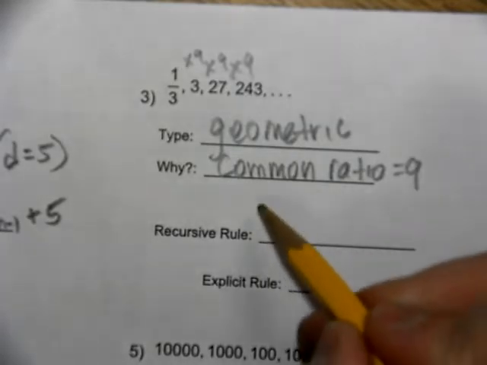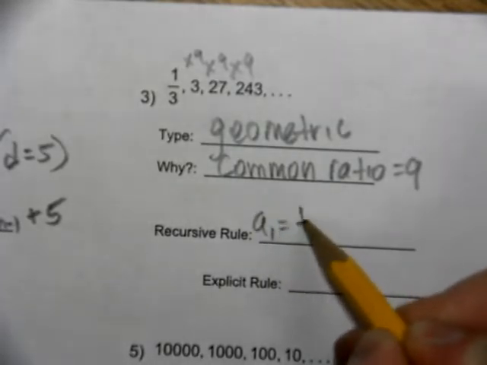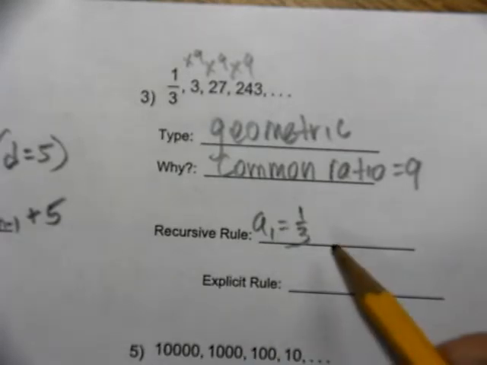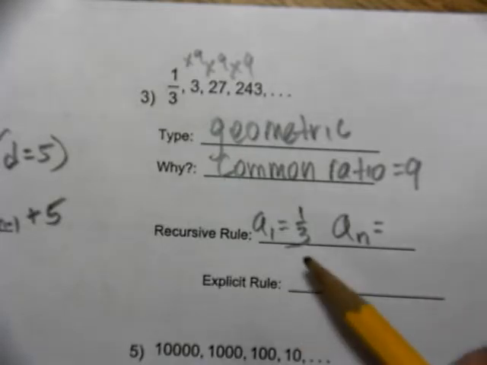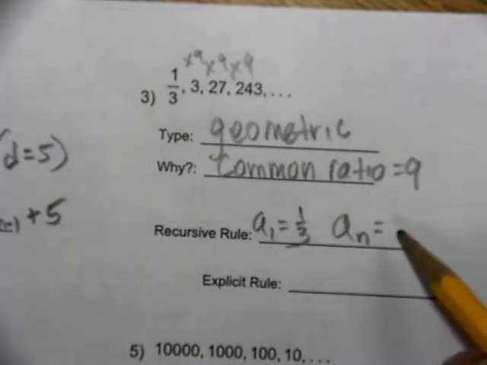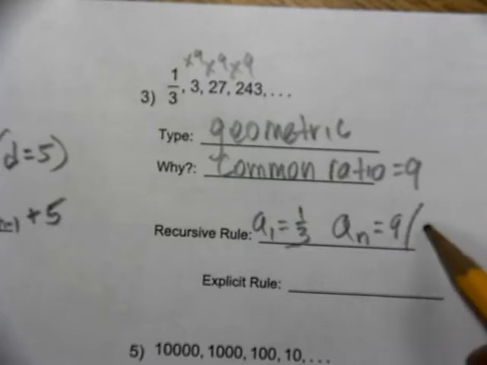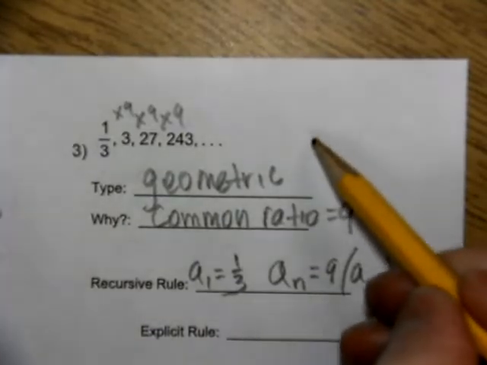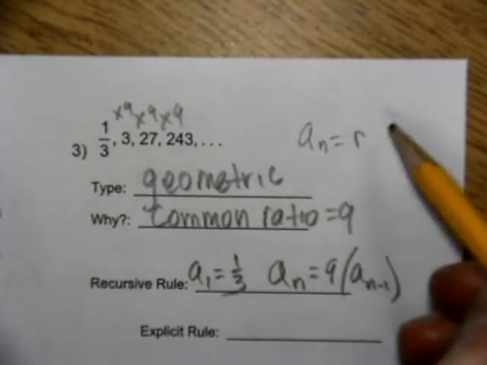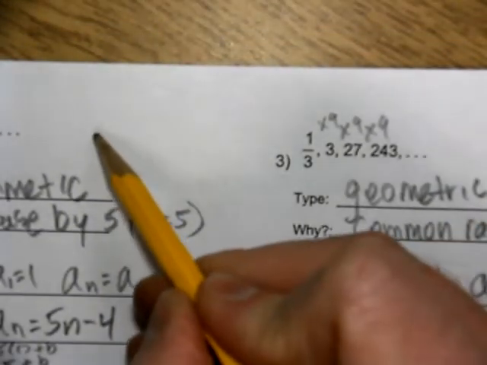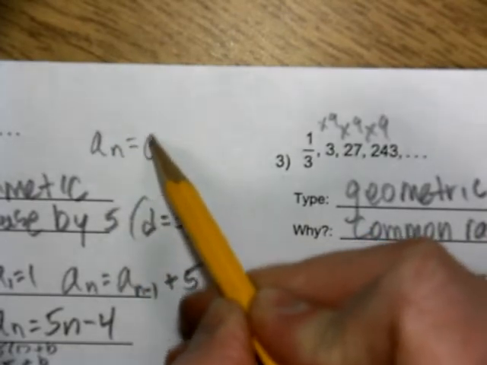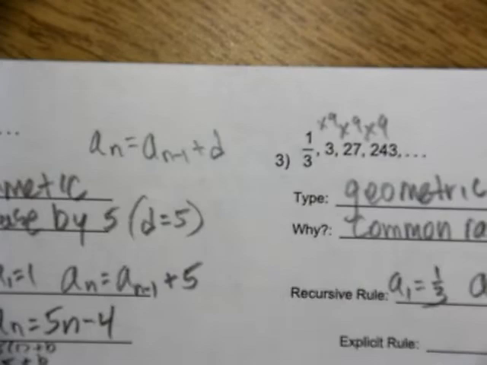The recursive rule, we have to show where we're starting. So we're starting at 1/3. You just can't write the pattern. You have to show where you're starting. And for a geometric, we always put our ratio first, times the previous term. So here, this is going to be a of n equals r times a of n minus 1, where over here it was a of n equals a of n minus 1 plus d.